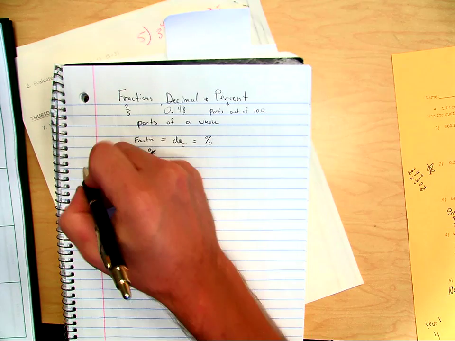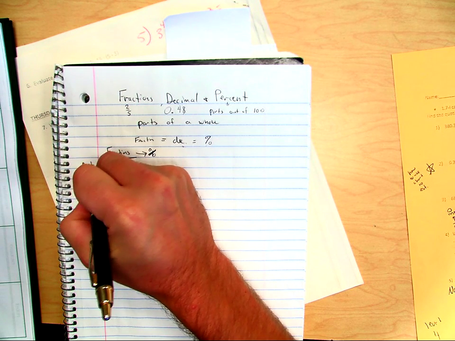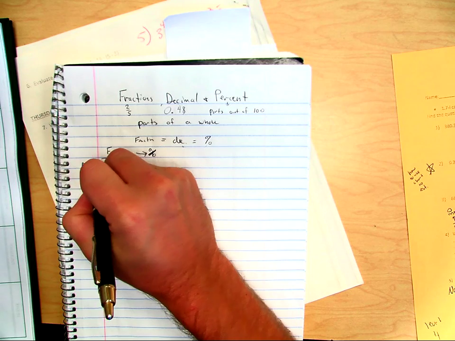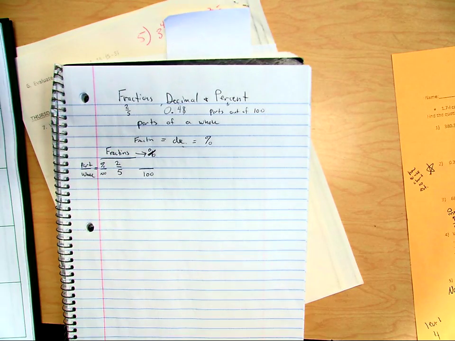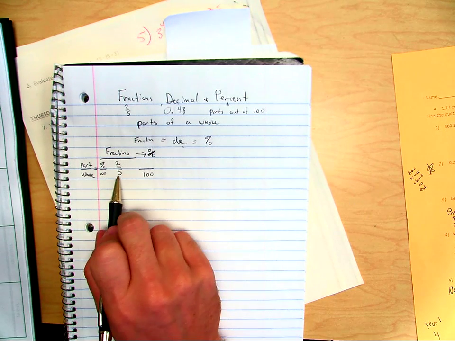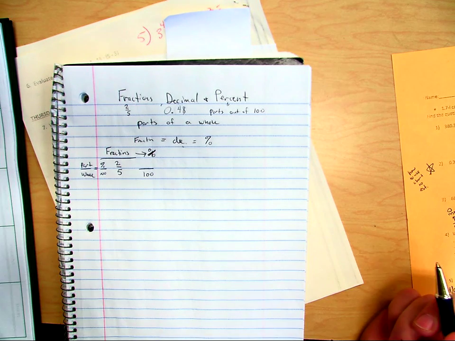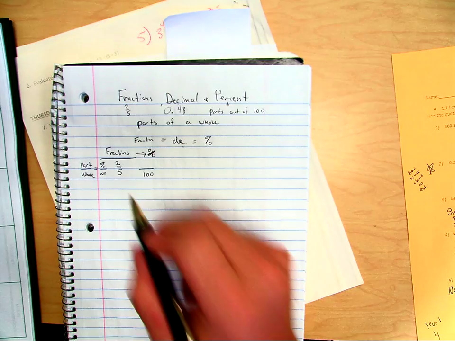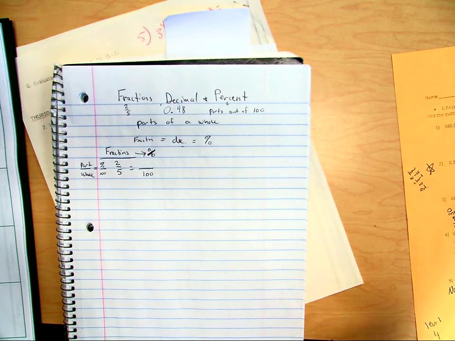So I can use part over the whole, which is equal to the percent out of 100. I'm going to set up what's called a proportion, and I only can do this if the denominator goes into 100. That's the only time I really want to do it. There's other times you can do it later on, but that's when it's nice.